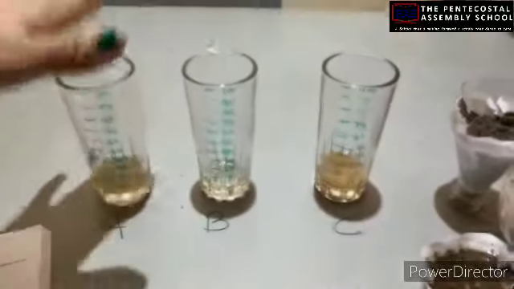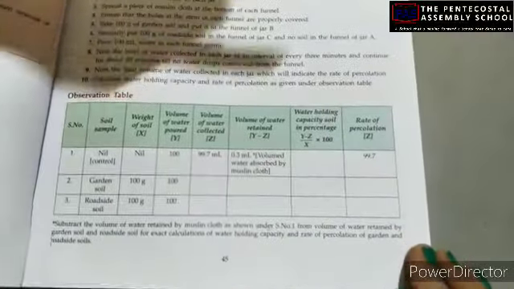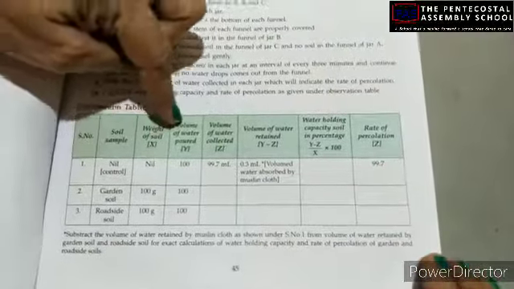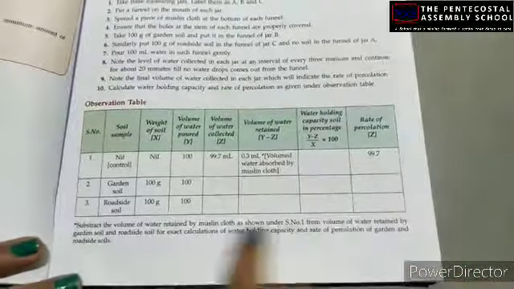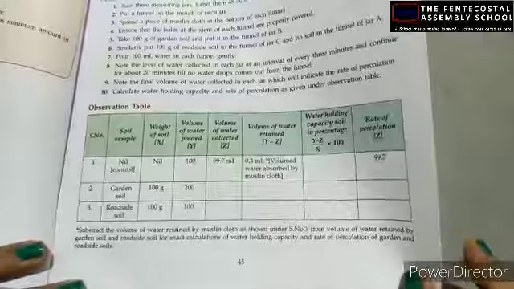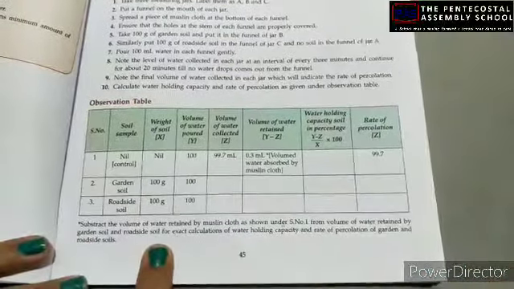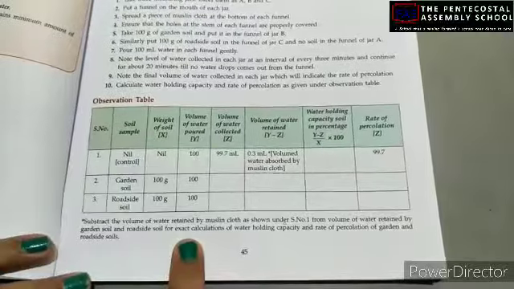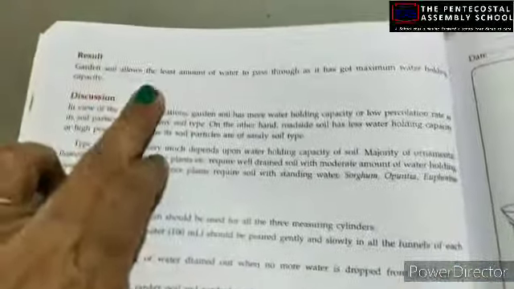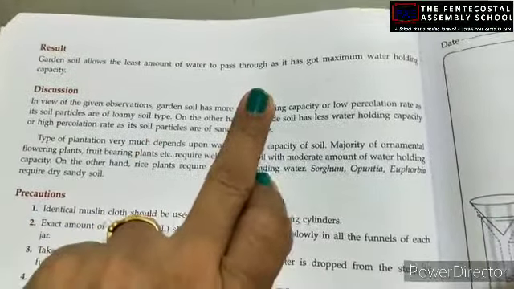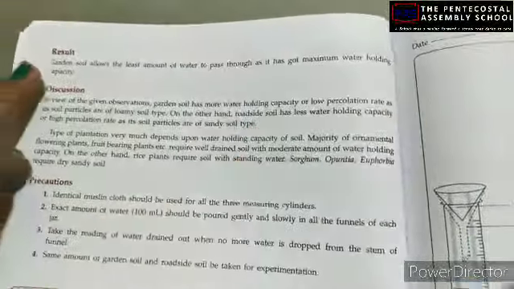So now we can understand, if we fill this observation table with the amount of water collected in the jar, we can determine the rate of percolation. And if we compare this rate of percolation, we can find out the volume retained by garden soil and roadside soil for the water holding capacity. So what we see at the end is that garden soil allows the least amount of water to pass through it, as it has the maximum water holding capacity.